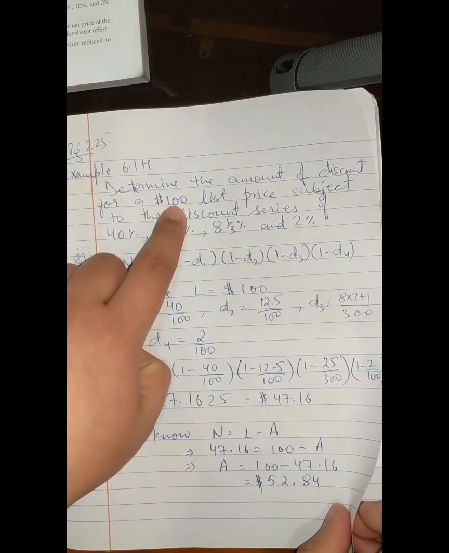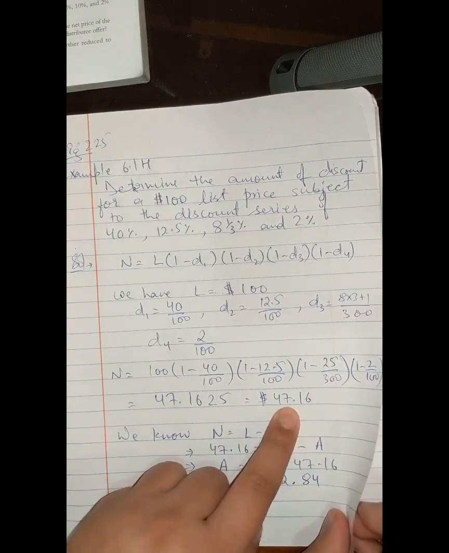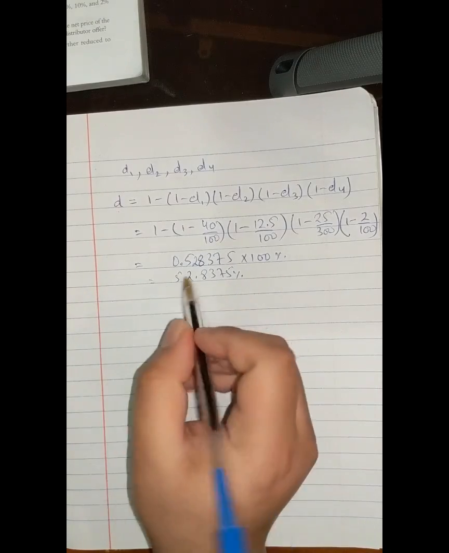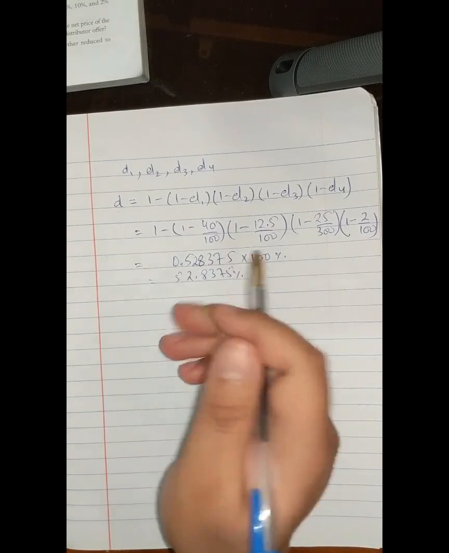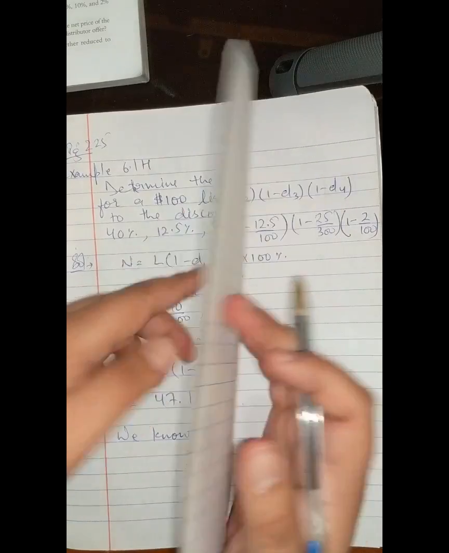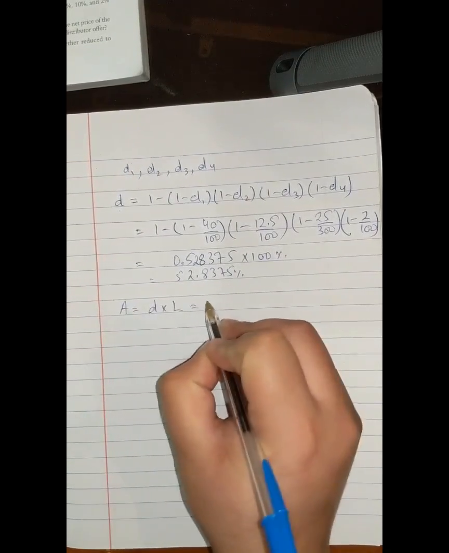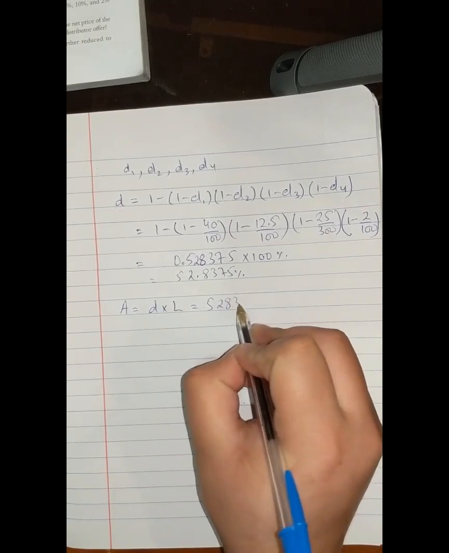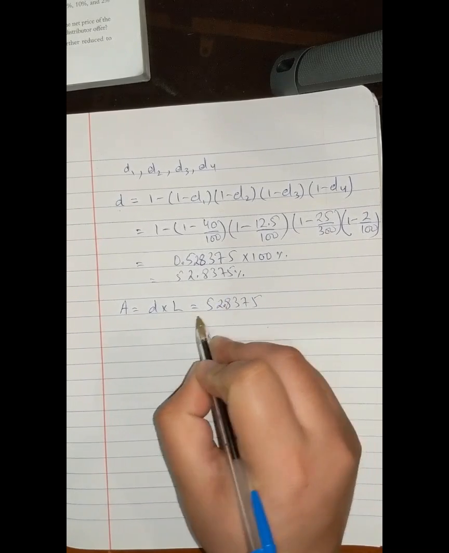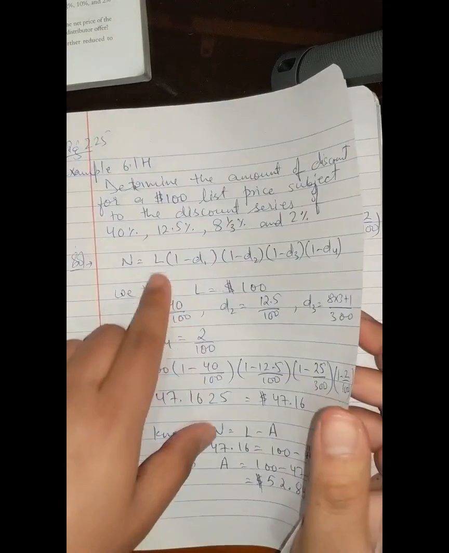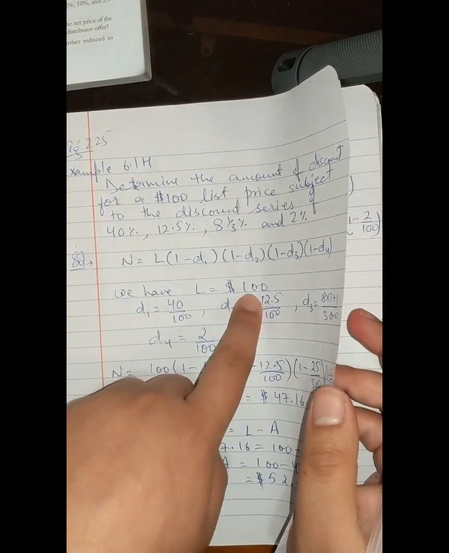Now let's apply this rate of discount on this $100, and we'll see we get this amount. Applying this D on the list price, the amount of discount will be D times L, which is 52.8375 divided by 100 times L. What's L here? 100, right?